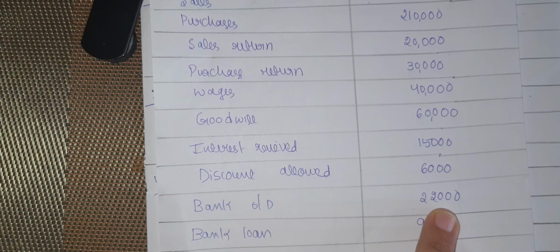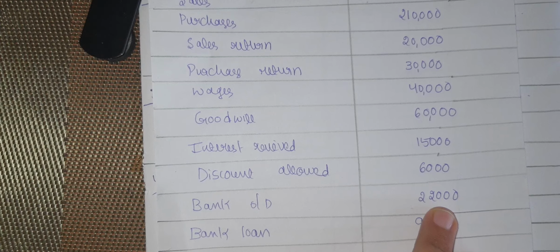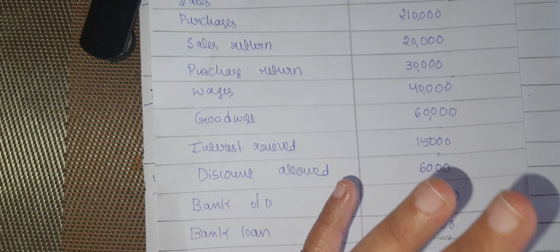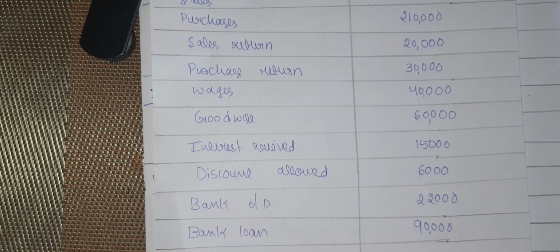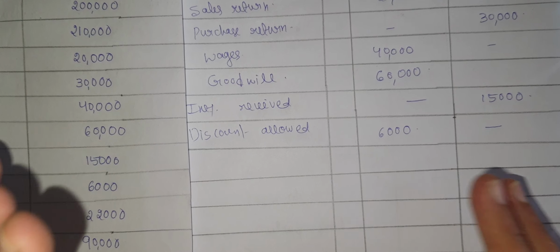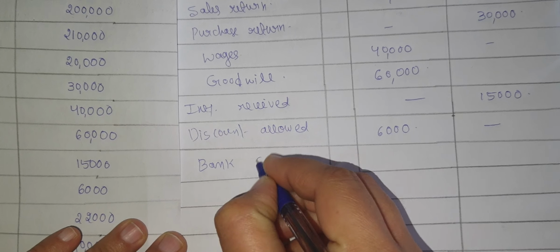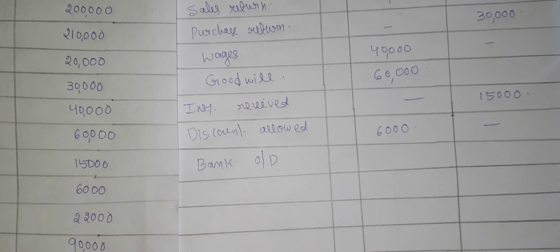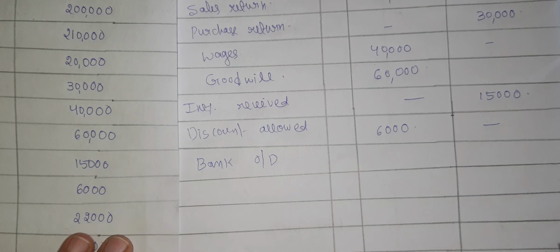Next one, bank overdraft, that is rupees 22,000. Bank overdraft is a short-term loan provided by the bank. That means it comes in the liabilities category. So liabilities will appear on the credit side of the trial balance. So bank overdraft, that is rupees 22,000.